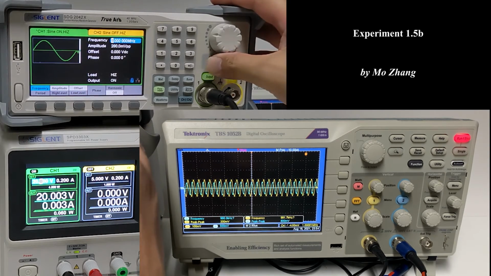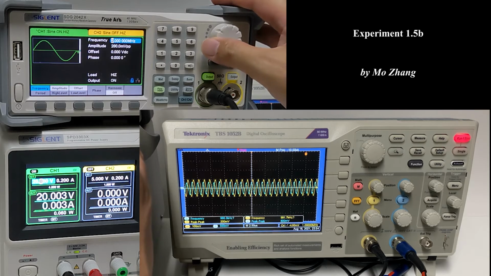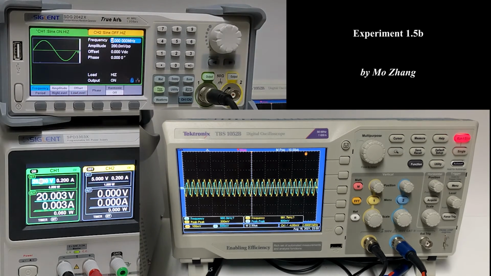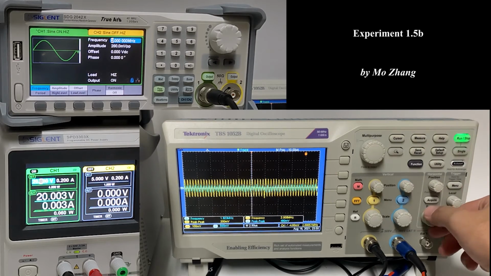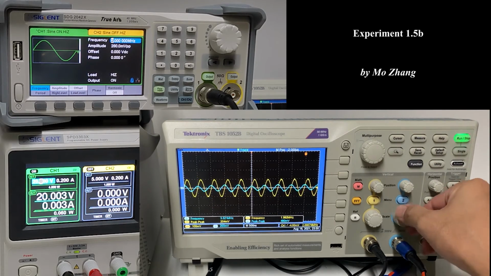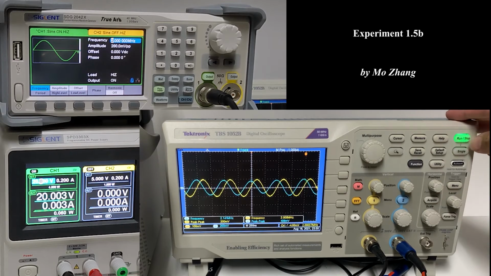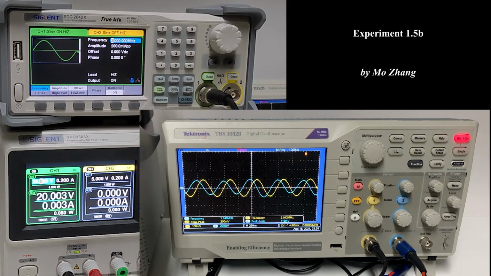So I'm going to change it here again. This is 2 megahertz. For 2 megahertz, the input's peak-to-peak voltage is 200 millivolt. The output's peak-to-peak voltage is 416 millivolt.